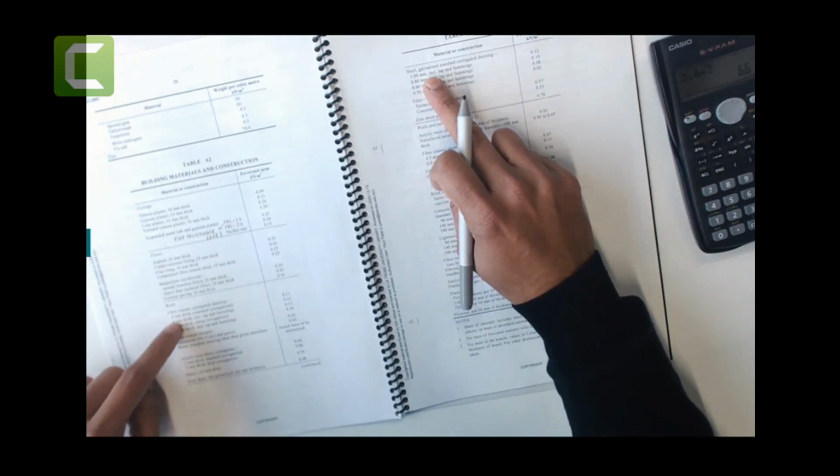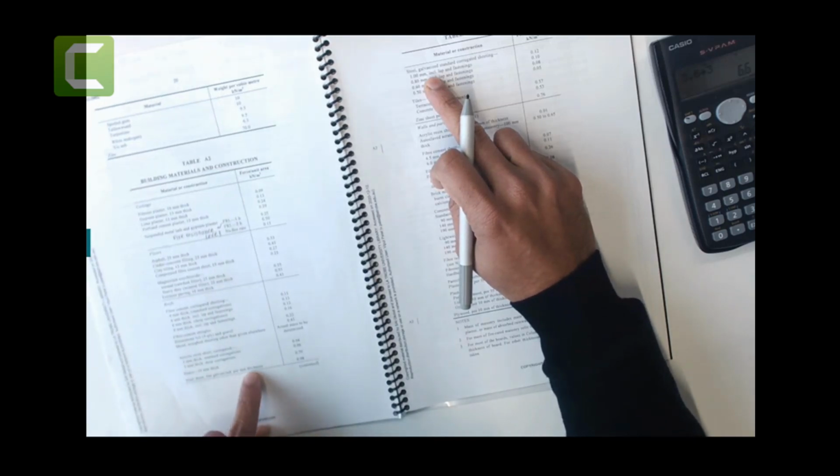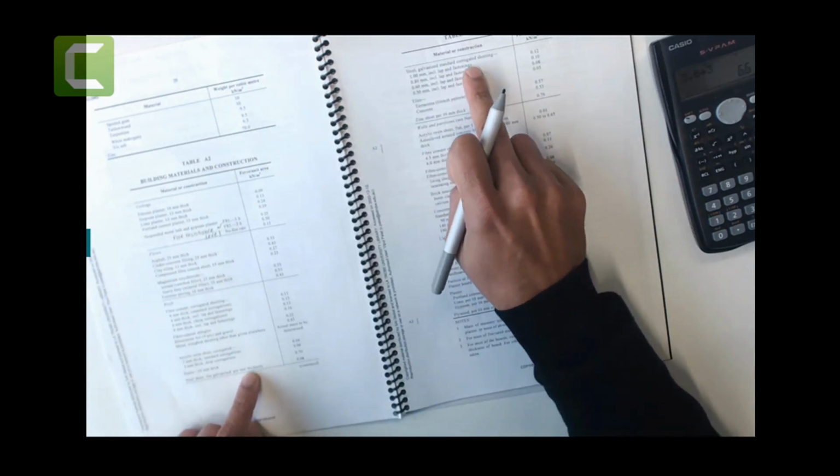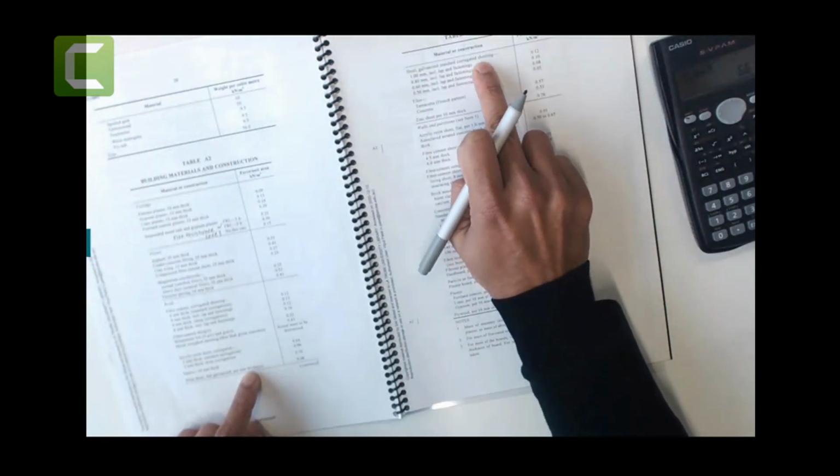Roof, fiber, acrylic, steel, steel sheeting, flat, galvanized. Yes, steel, galvanized, corrugated, right? Corrugated sheeting. So that's CGI.